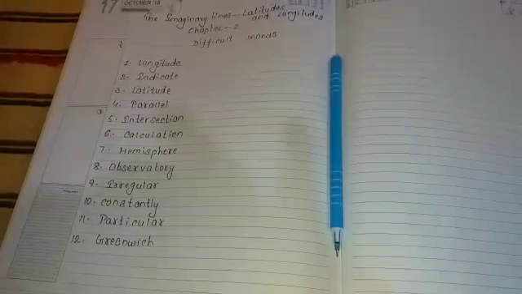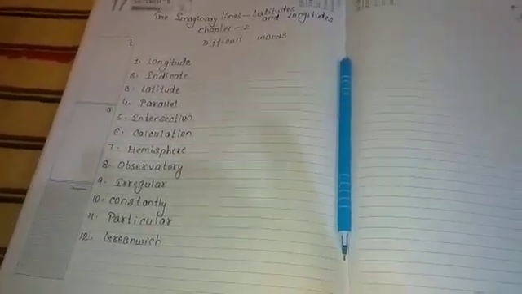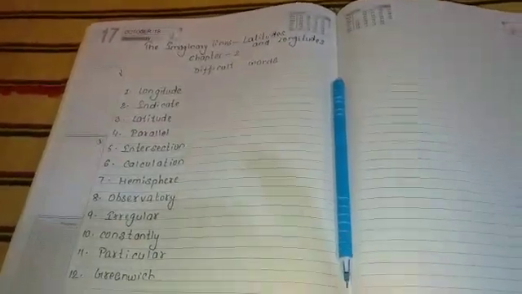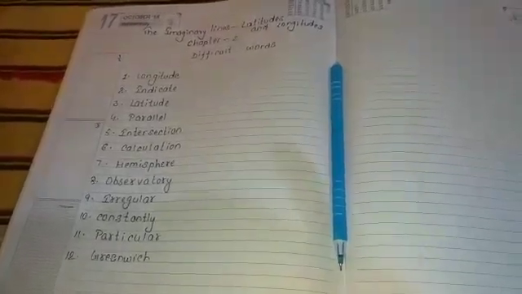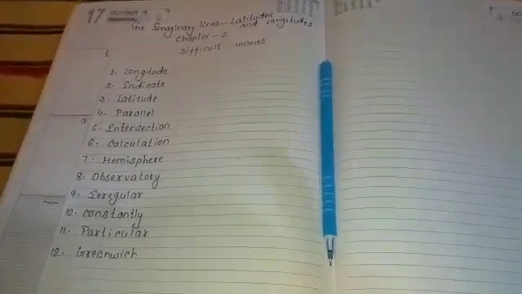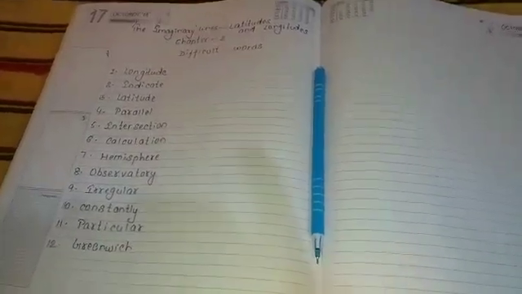Fourth word is parallel. It means something with the same distance between them for all their length. There may be many lines, and if there is equal distance between all of them, they are known as parallel.